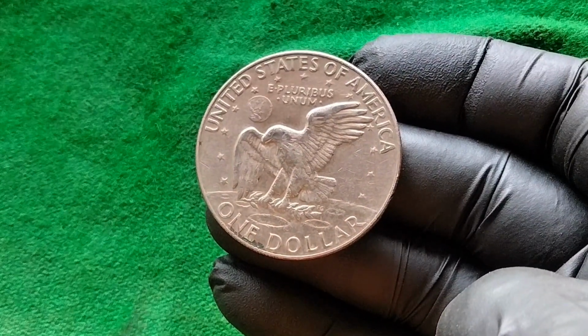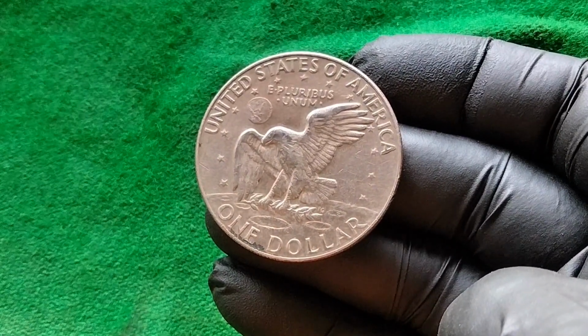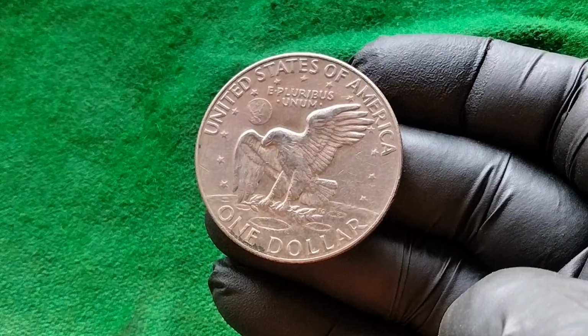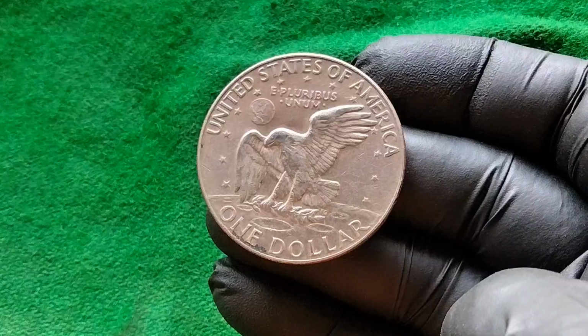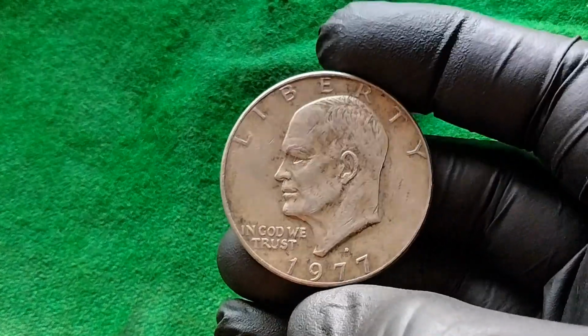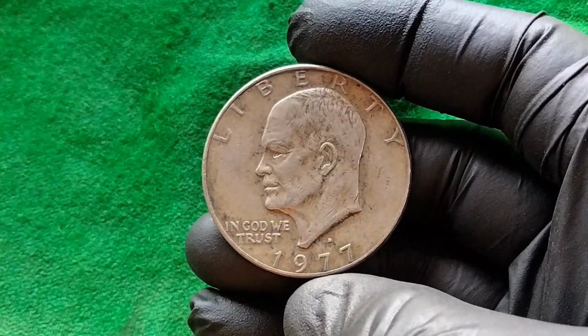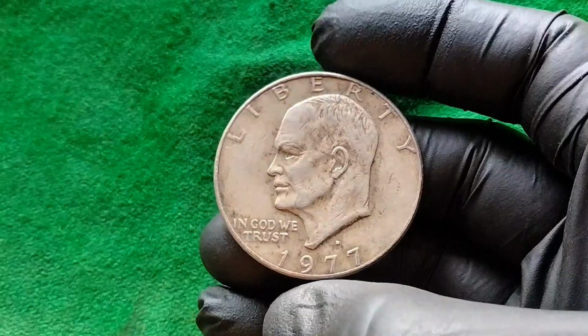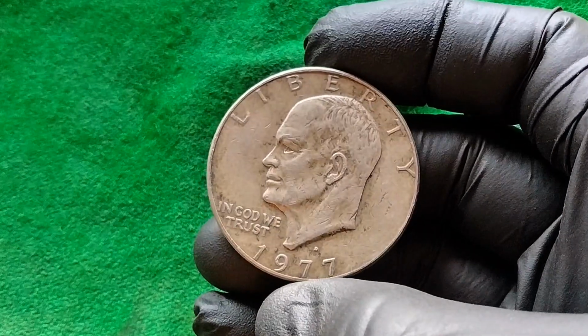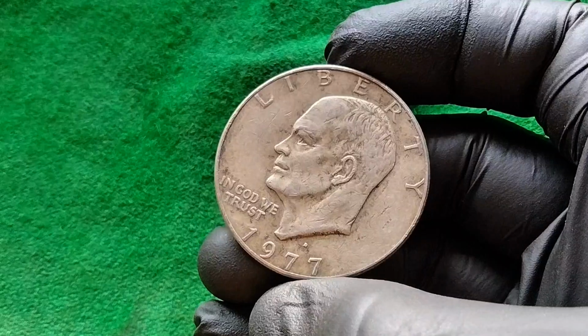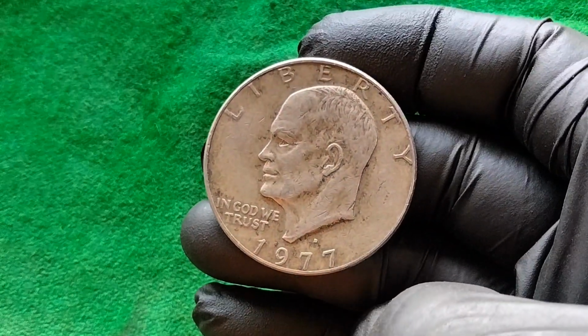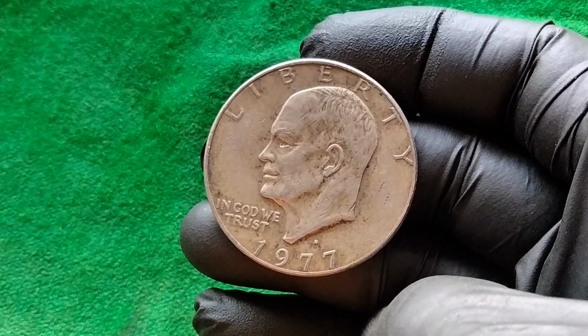particularly NASA's achievements. The 1977 D Eisenhower dollar is composed of a copper-nickel-clad material. It contains an outer layer of 75% copper and 25% nickel bonded to a pure copper core. The coin weighs approximately 22.68 grams and has a diameter of 38.1 millimeters, making it one of the largest modern U.S. coins ever produced for circulation.